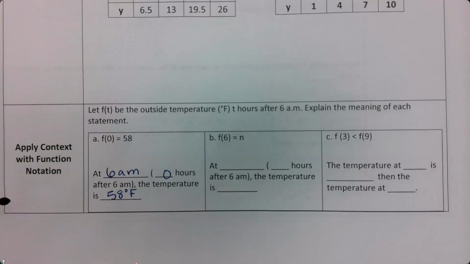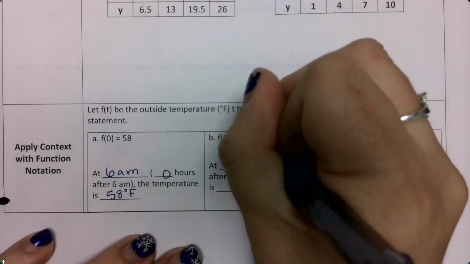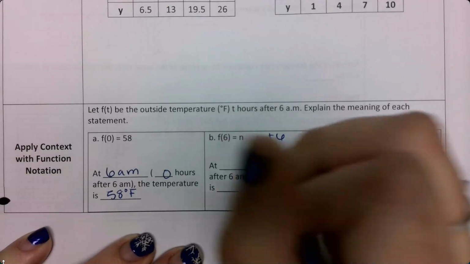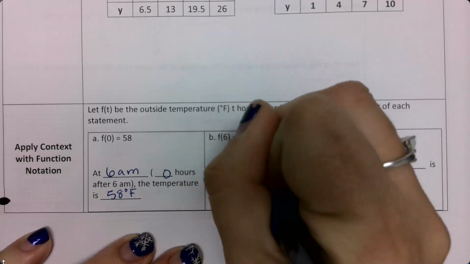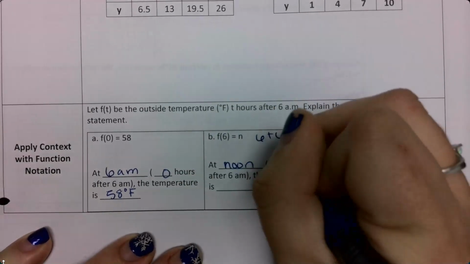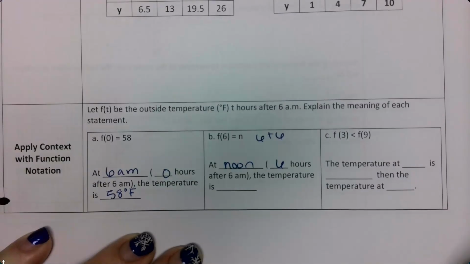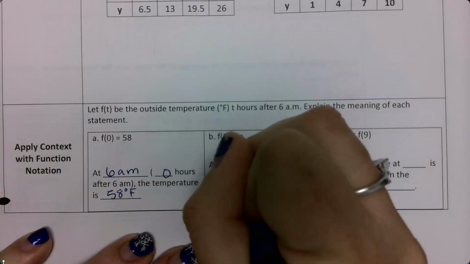Okay, so B is F of 6 equals N. So what time is that? 12 or noon. So at noon, this is 6 hours after 6 a.m. The temperature is what? N degrees. I don't know what.